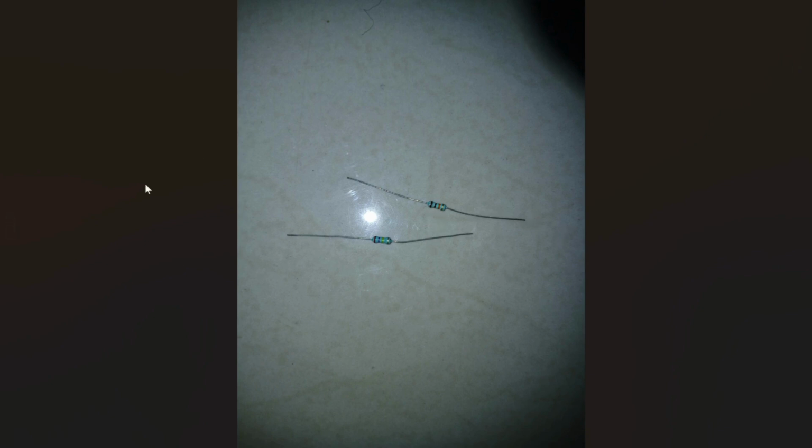These are used to prevent low voltage devices from burning out from the high voltage power supply. Like if we want to light up a small LED, then if we provide it 9 volts, it may burn out and damage our device. So to prevent that, this one consumes electricity due to its resistance.